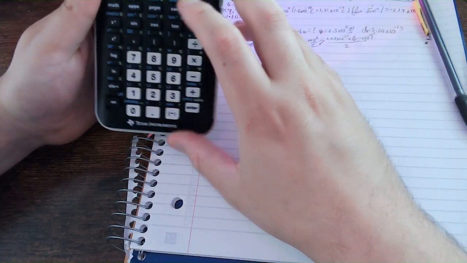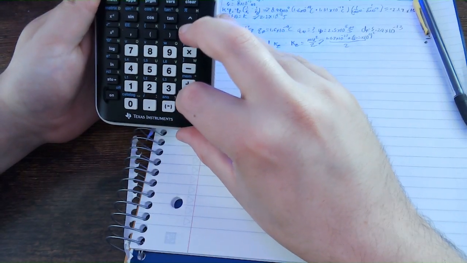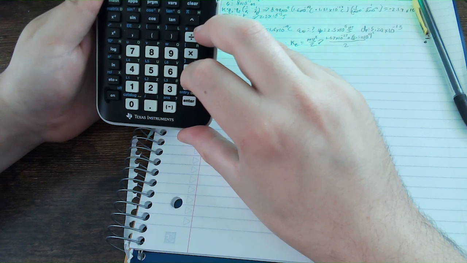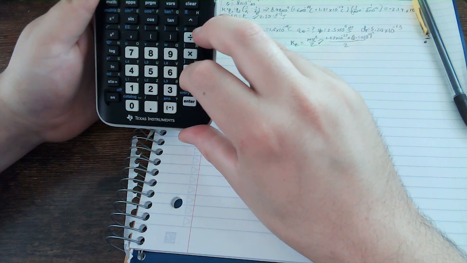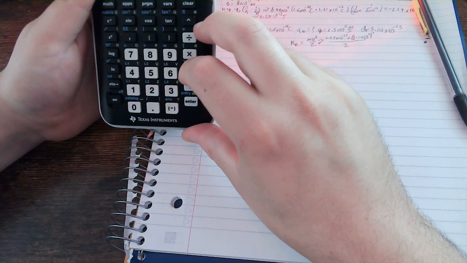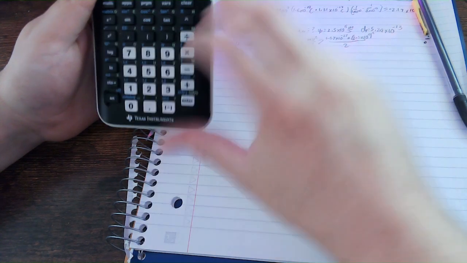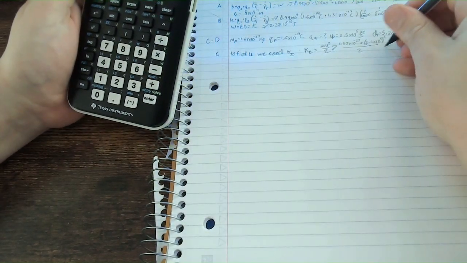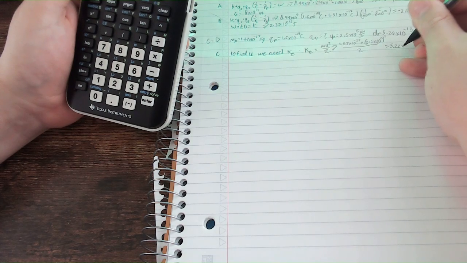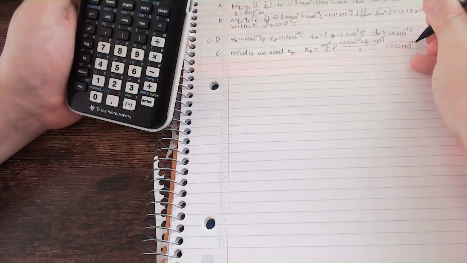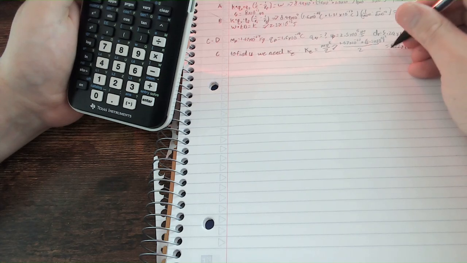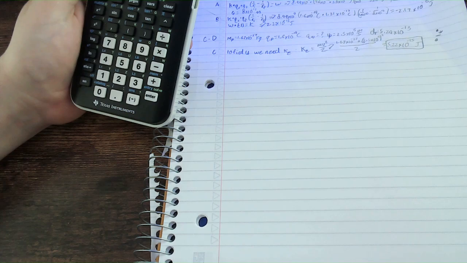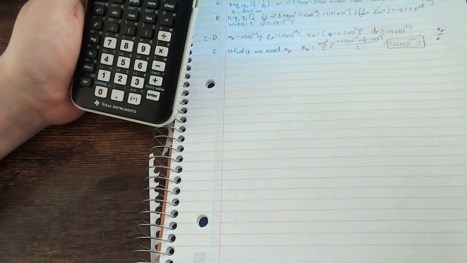Let's make sure all of our values are correct before we click enter. Okay, we have 5.22 times 10 to the negative 5. So that will equal 5.22 times 10 to the negative, not 5, sorry, negative 15 joules. Okay. And when we look at our answer that the book gives us, that is correct.